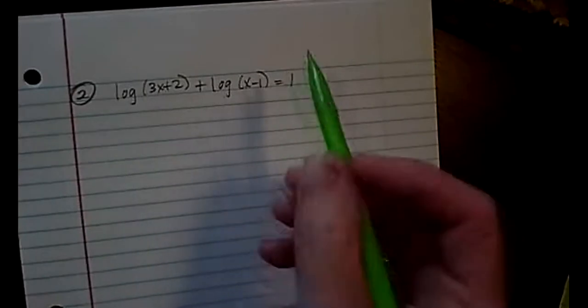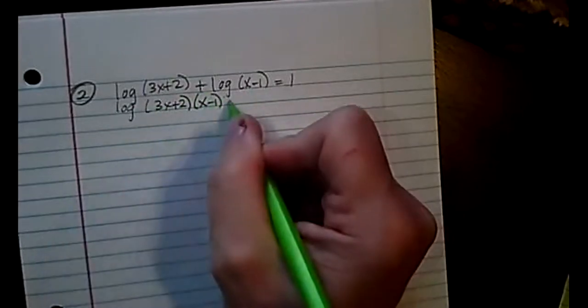Let's go ahead and, before we do anything else, use the properties of logarithms. So if this is an addition, that means we're going to use the product rule. So let's go ahead and simplify that first and write it as a single logarithm. Right, that means multiplication, so we're going to multiply.